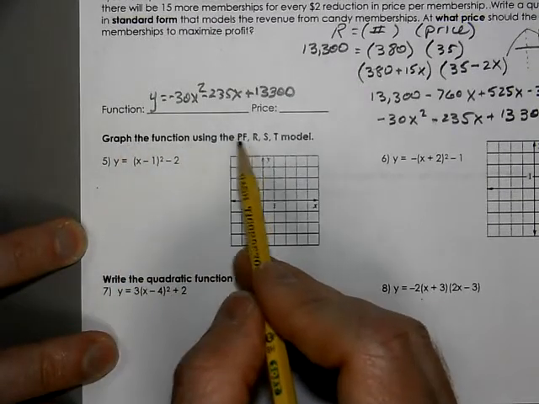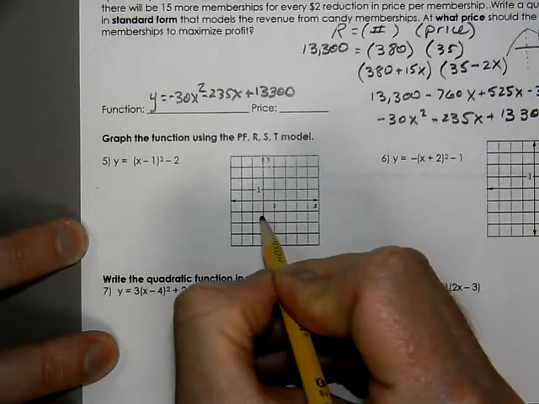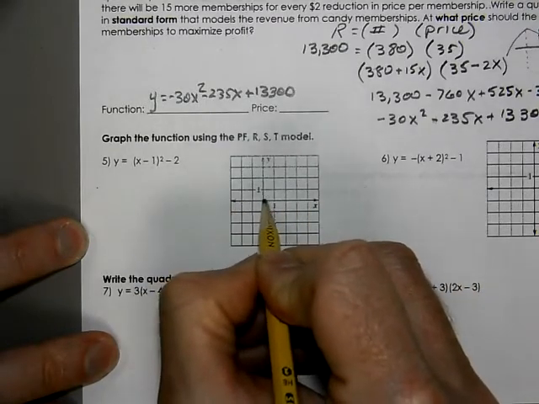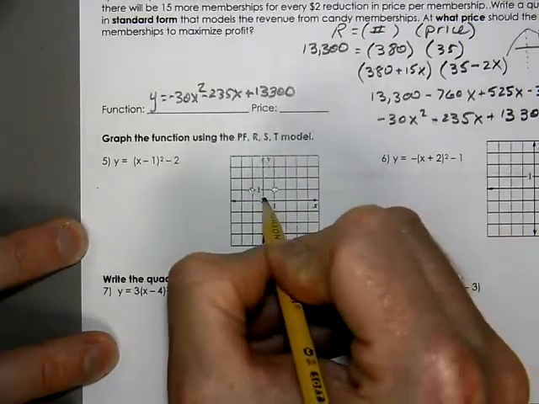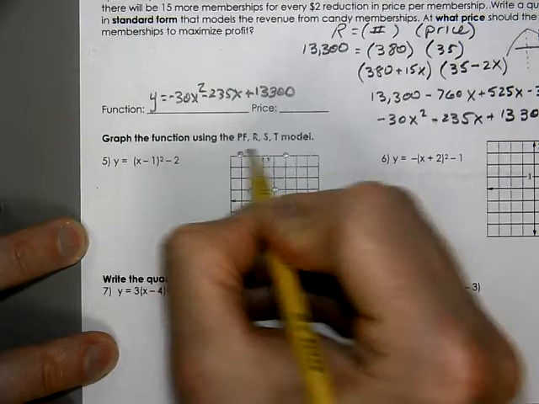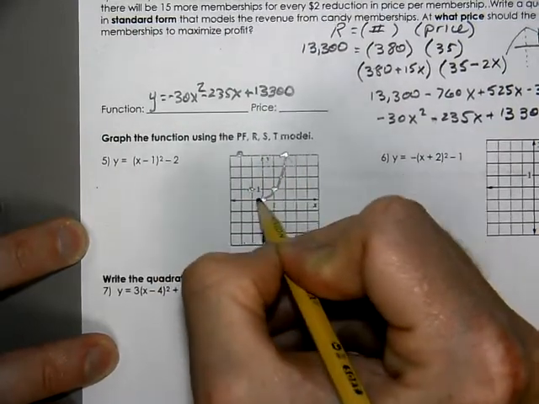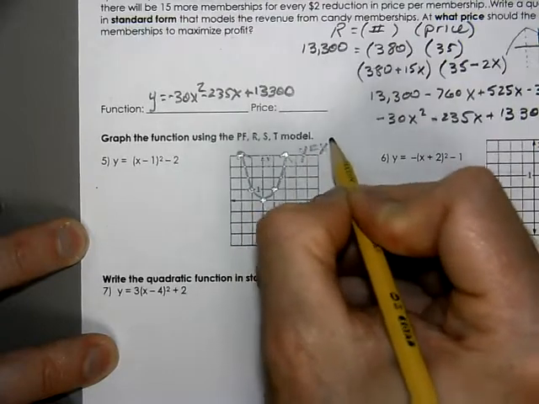We're going to graph the function using the parent function, which you've got to watch where your origin is located. 1 over 1 up, 2 over 4 up. It's y equals x squared.